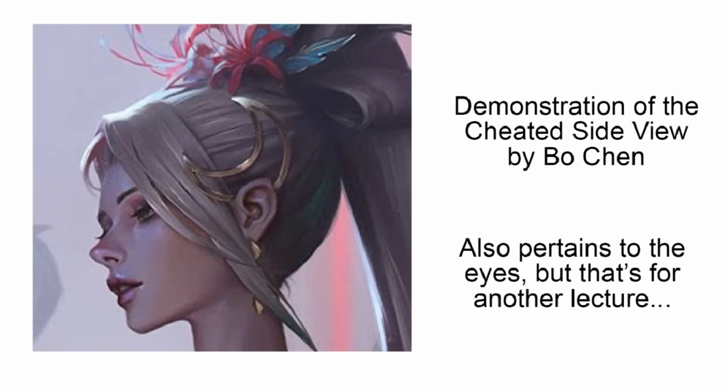And this will pertain to not only anime, but anything that you can think of. This is something by Bo Chen. You can see that this is what I mean by a cheated side view. Most artists will opt to use this slight rotation in order to create a better sense of form that a pure side view might not. This, of course, doesn't only pertain to the mouth, but also to the eyes. If you show the far side of the eyes, now you're denoting that, and that will let you relate to the closer eye, which will create a stronger sense of form.